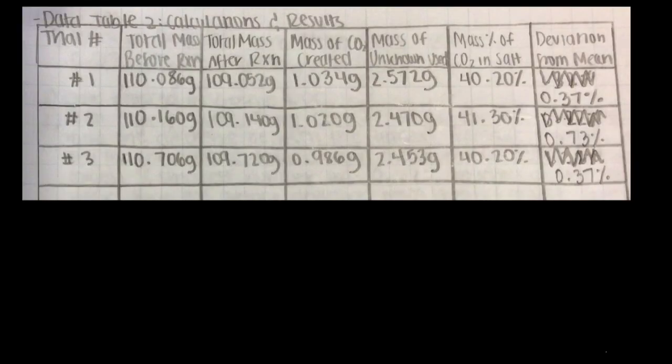So here are some sample student data, and I just want to show how we're going to get this mass ratio using some actual numbers. So you can see the student has done 3 trials, and for each trial they have calculated the mass of CO2 produced in that trial, again by doing the mass difference between the reactants and the products. And then along the way, they also have calculated the mass of unknown compound that they've used. So that's the alkali metal carbonate that they started with at the beginning, before the reaction.